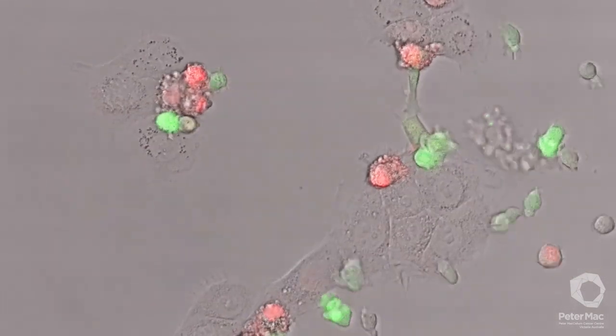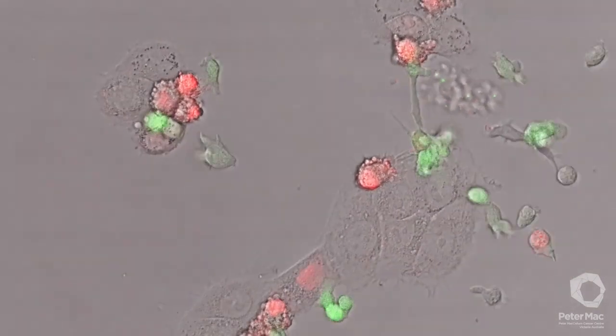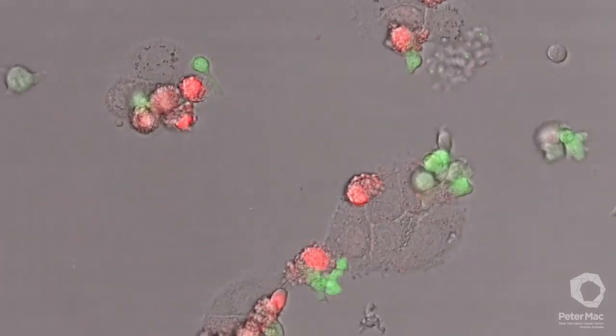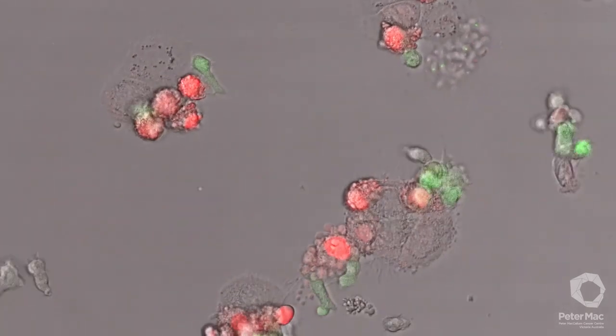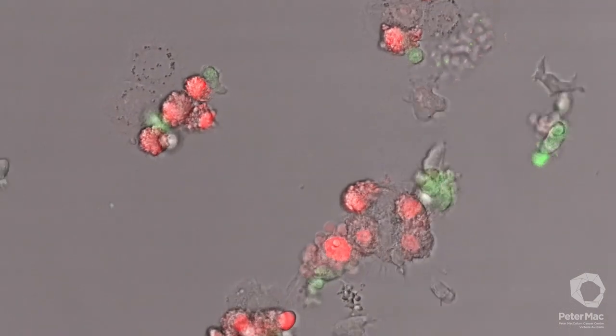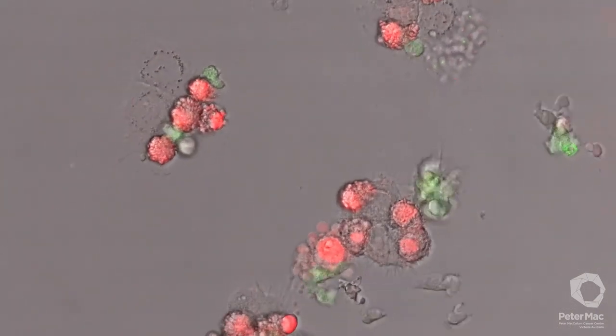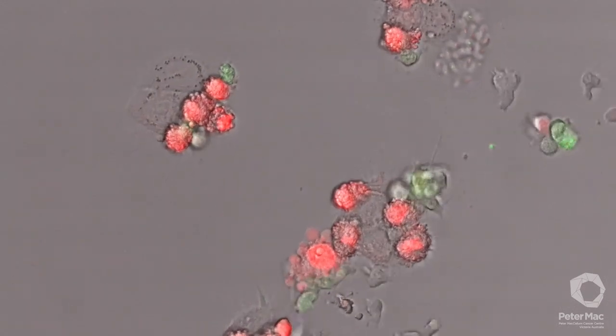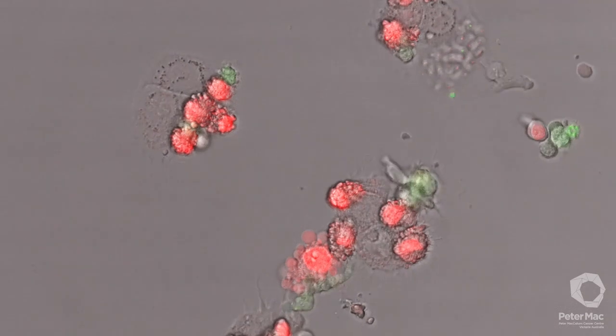CAR T cells are known as serial killers because they can kill, release and move on to kill other cancer cells in a cycle that can occur multiple times. This makes them very effective in the fight against cancer. CAR T cells can remain in the body and will reactivate if the cancer returns, even years later.